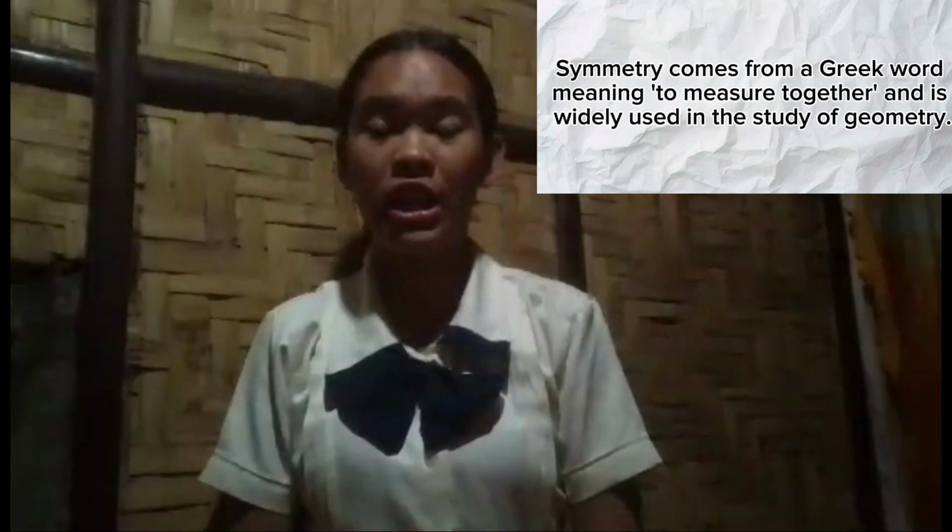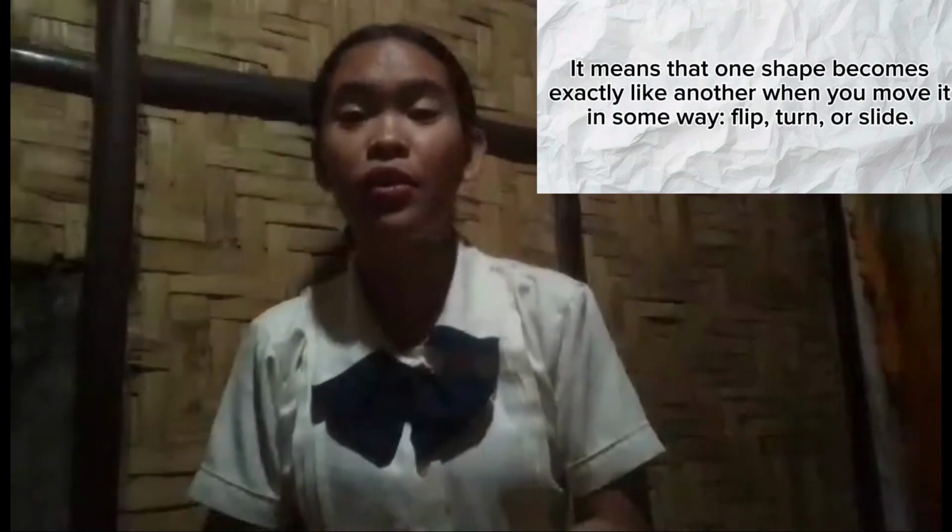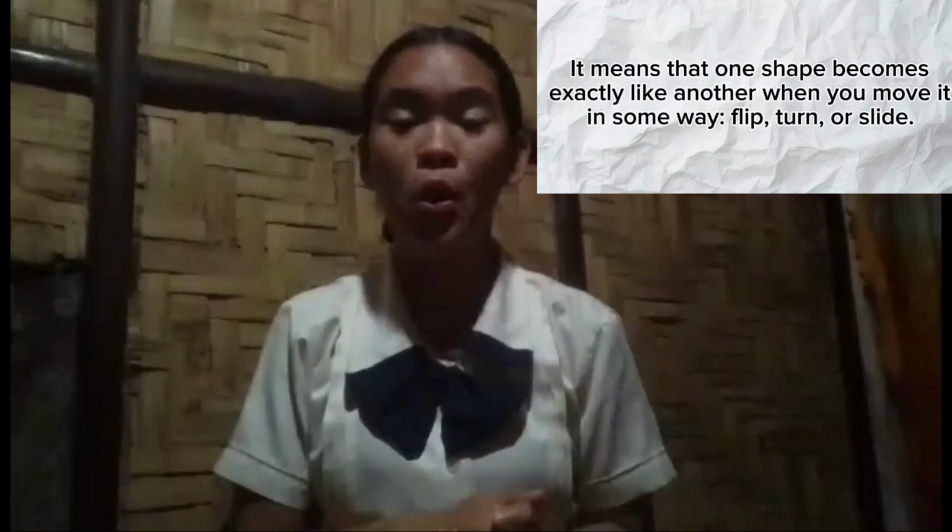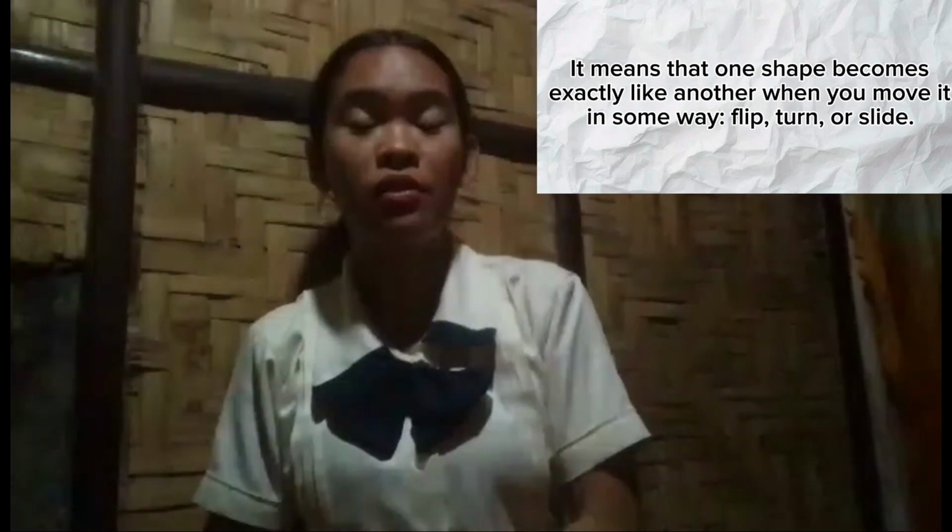Now let's talk about symmetry. Symmetry comes from a Greek word which means to measure together, and it is widely used in the field of geometry. Symmetry means that one shape becomes exactly another when it moves in some ways, such as flip, turn, or slide. For two objects to be symmetrical, they must have the same size and shape, with one object having a different orientation from the other one. But take note that not all objects have symmetry. If an object is not symmetrical, it is called asymmetric.